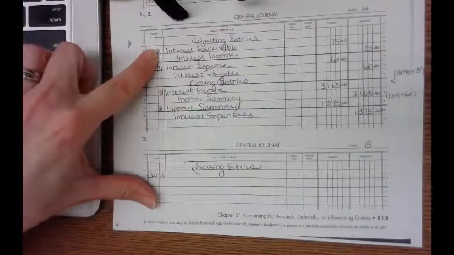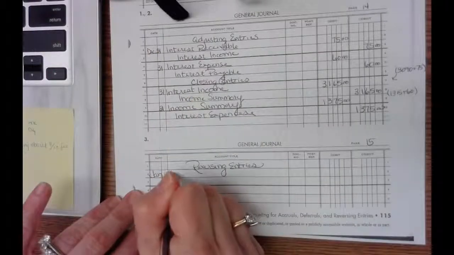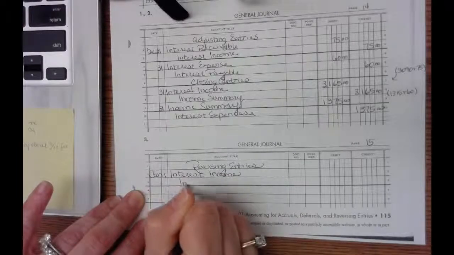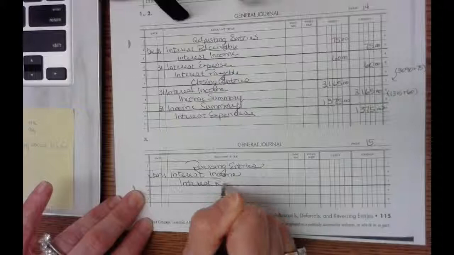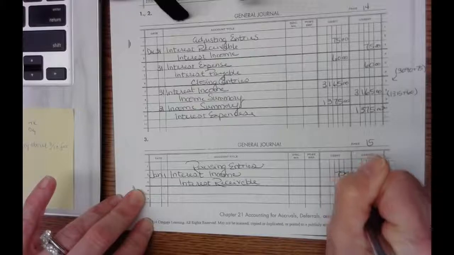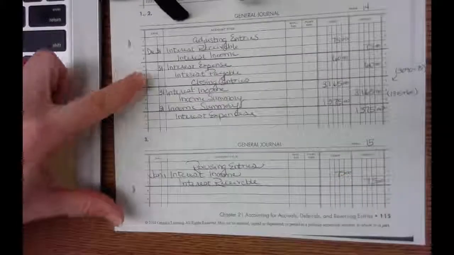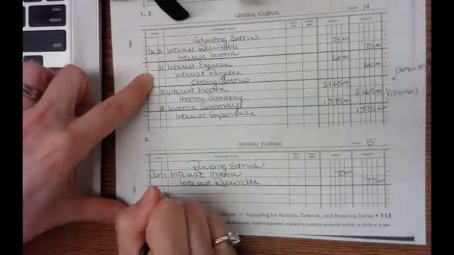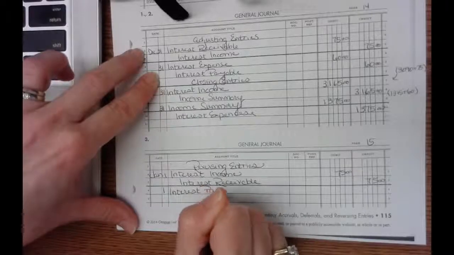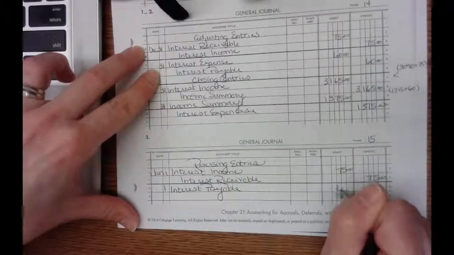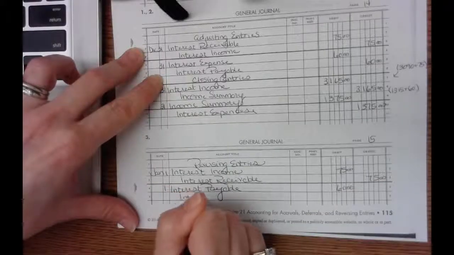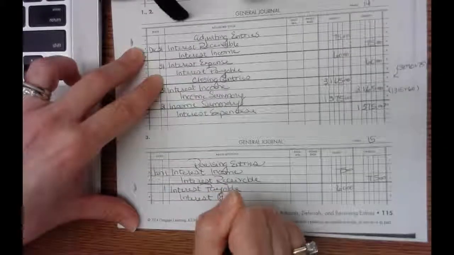We'll take this first one here. So this time we are going to debit interest income, and we are going to credit interest receivable for $75. And now we'll reverse this one. So this time we are going to debit interest payable for $60. And we are going to credit interest expense. So it kind of wipes out what we did before.